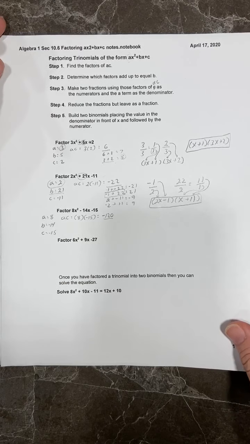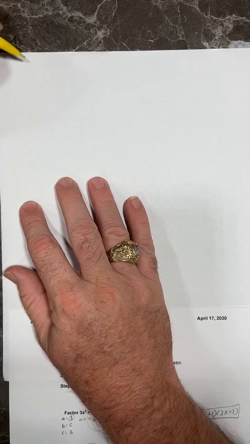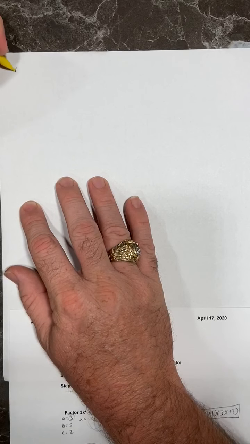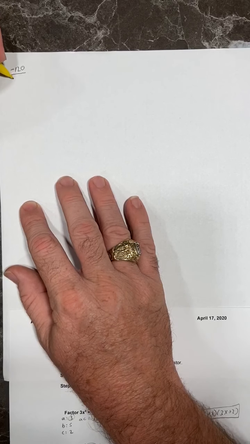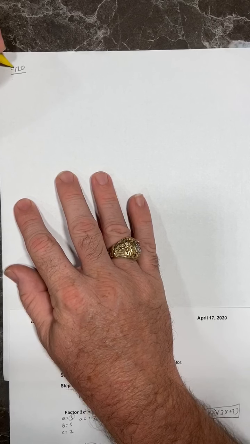Now, I did not leave quite enough room for us to go through all the factors of negative 120, so I'm going to go to a blank sheet of paper to work through that. So factors of negative 120, there's actually a lot of them. And it's negative, so we need one positive, one negative.